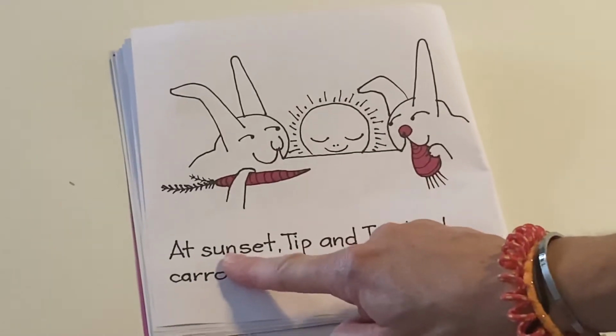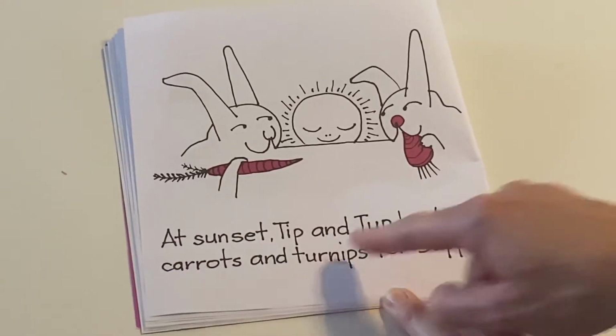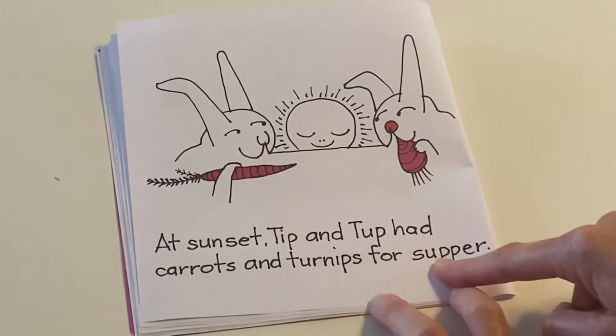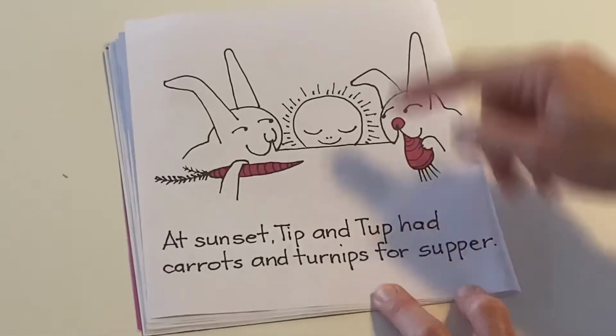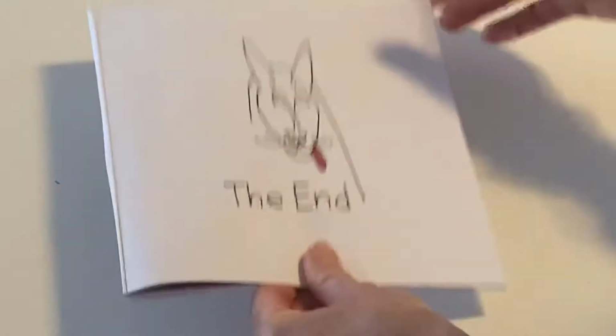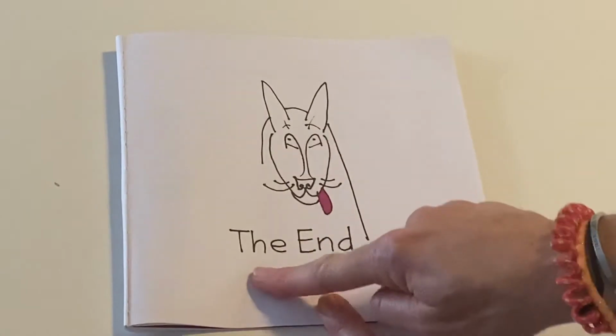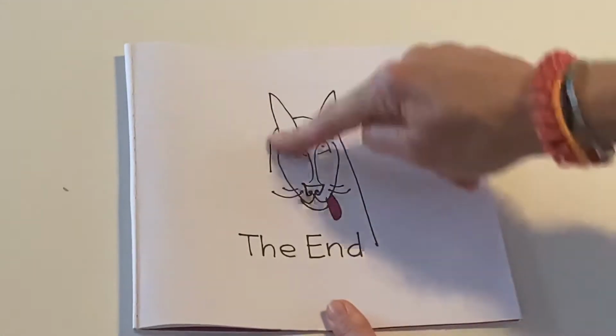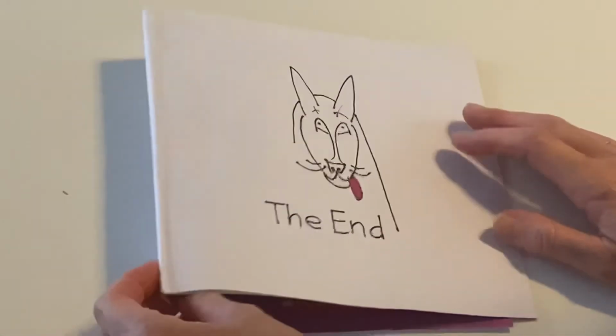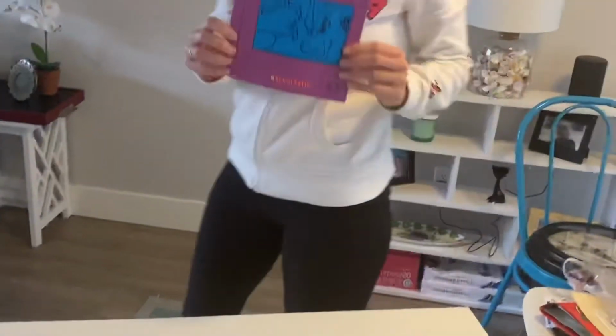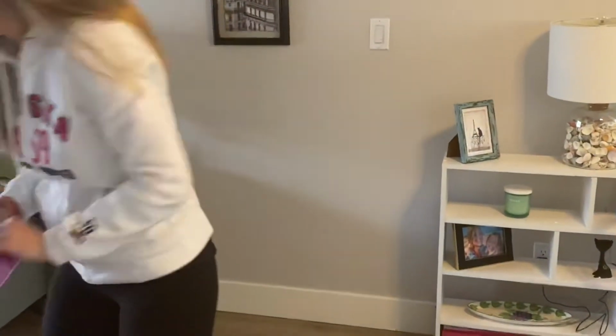Sunset has a U. Turnips has a U. Supper has a U. Tup has a U. What does this say? Everybody should know. The end. There's the tired fox. They were able to run away from him. Make sure you read your Bob books, my friends, okay?